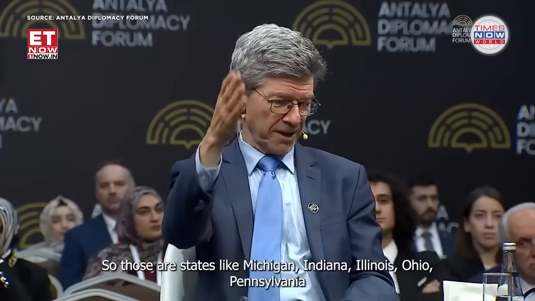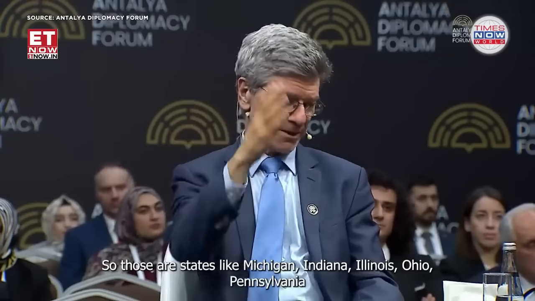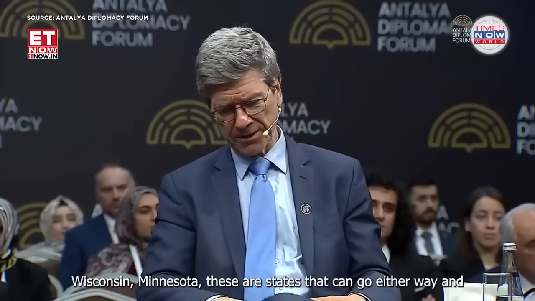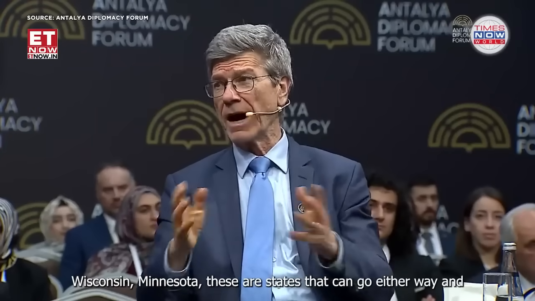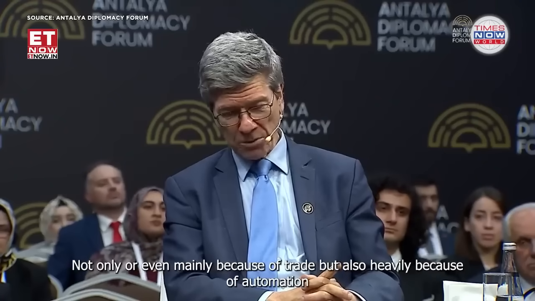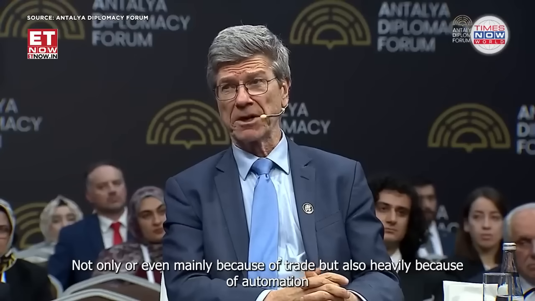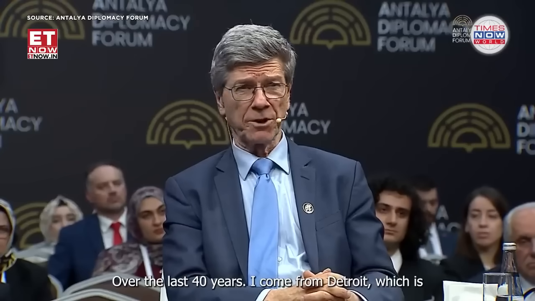Those are states like Michigan, Indiana, Illinois, Ohio, Pennsylvania, Wisconsin, Minnesota. These are states that can go either way. And those states did suffer a decline of employment in manufacturing, not only or even mainly because of trade, but also heavily because of automation over the last 40 years.